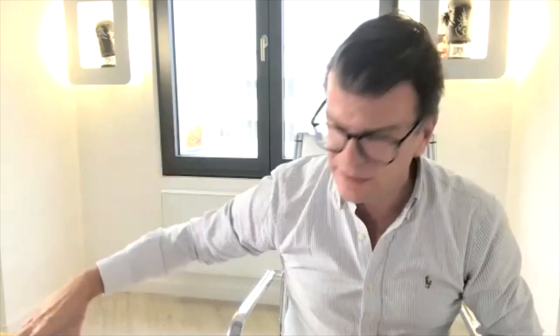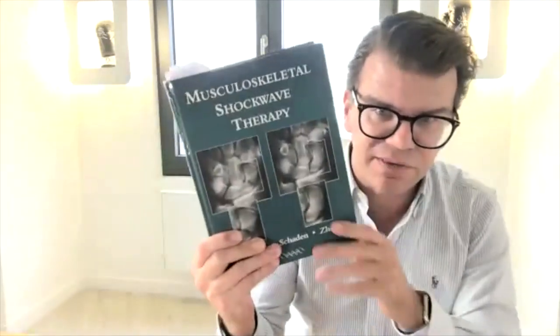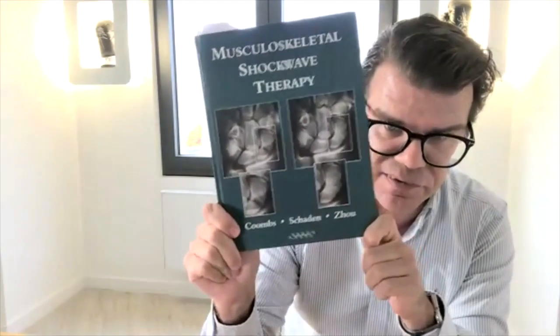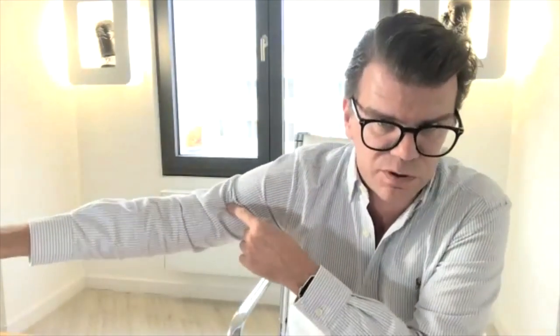So I looked at what I found, and even in this very book from 2000, from Wolfi Schaden, the very first experience, because there is not that much evidence. I looked just at long bones of the humerus because I did some cases on this and wanted to get the idea. And it appears that they only had a 40 to 50% consolidation rate.